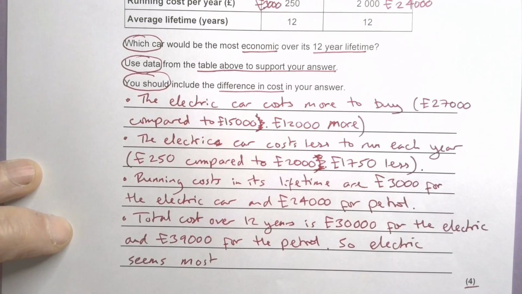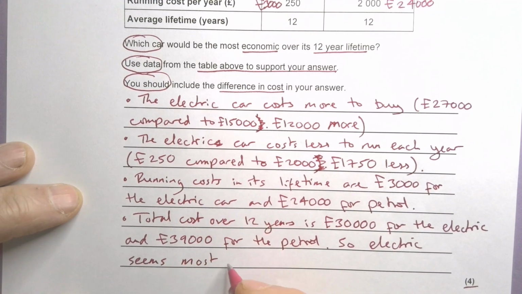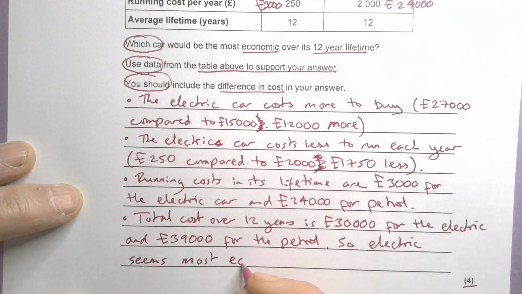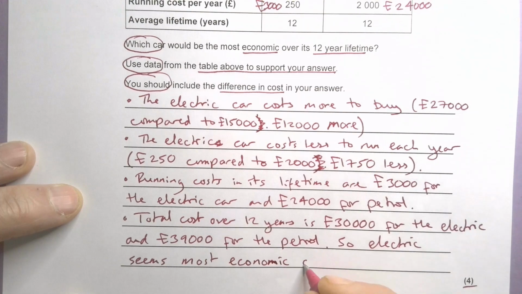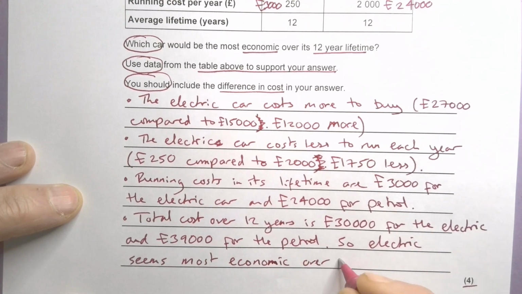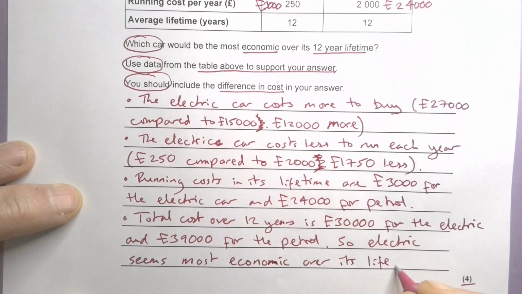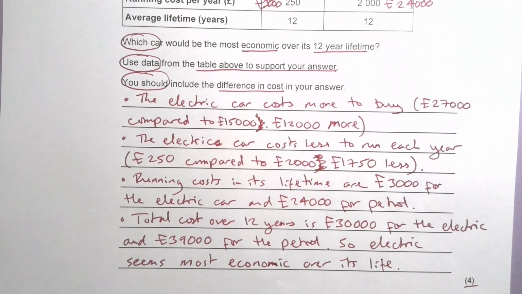And obviously the electric car might break down more, who knows? So right now on the data we've been given, the electric seems most economic over its life. Okay, so a really straightforward 4-mark question.